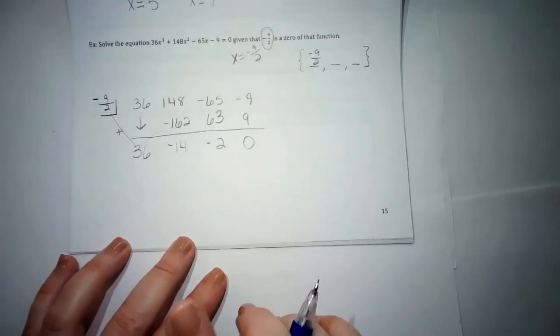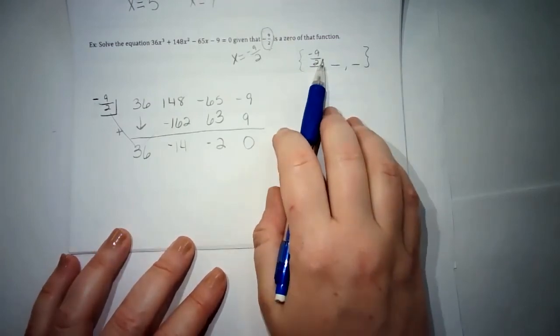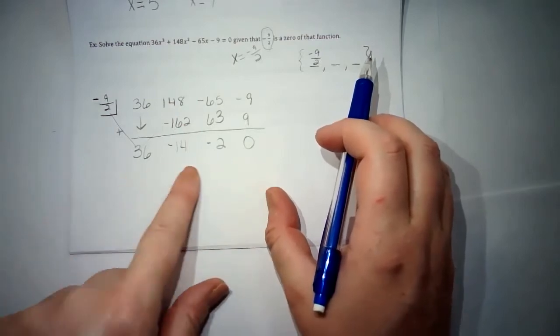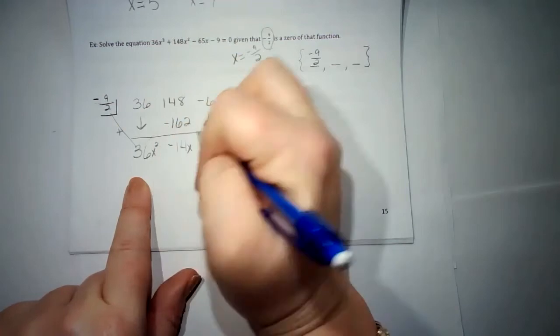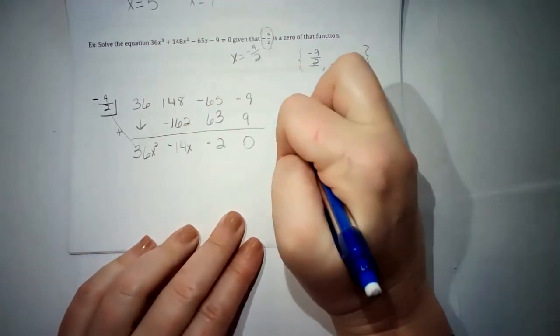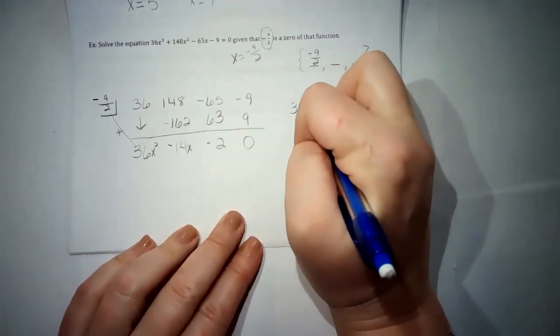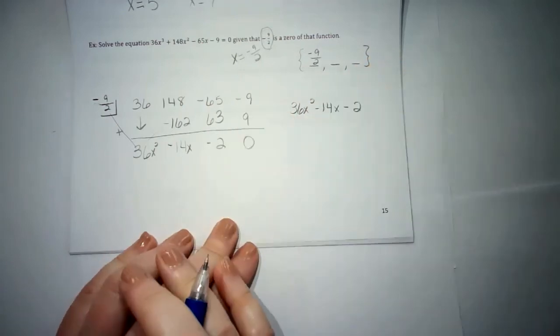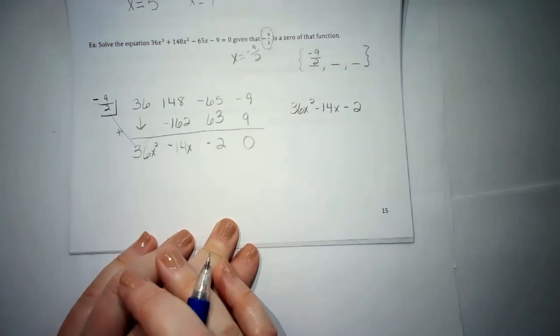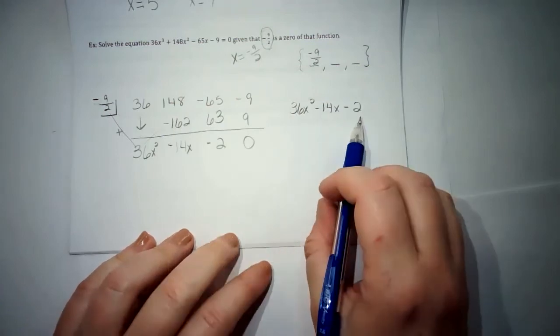All right. And we already put our -9/2 here. Now we're going to have to deal with this guy. So remember, we had an x cubed. So now we're dealing with an x squared. So we're going to have 36x squared minus 14x minus 2. Okay, so now we're going to need to factor him.